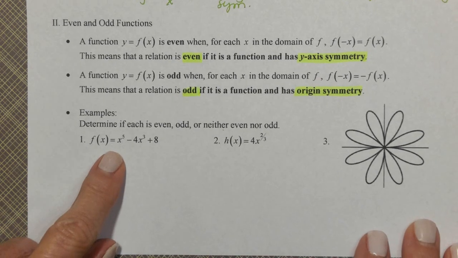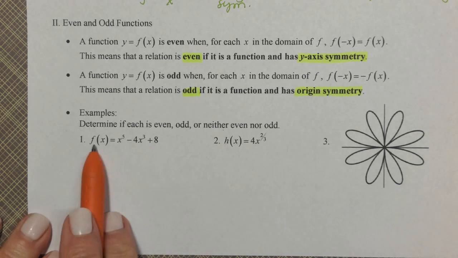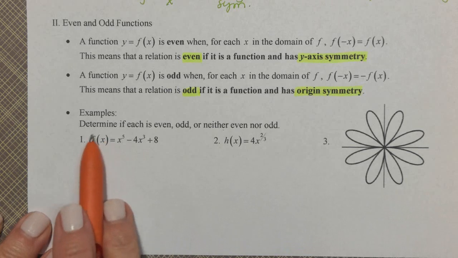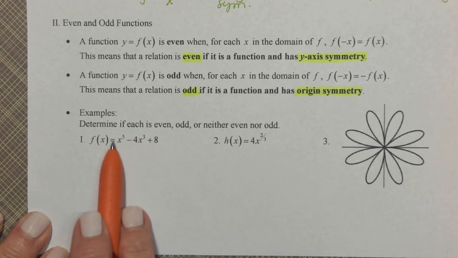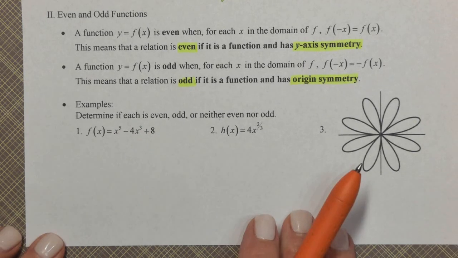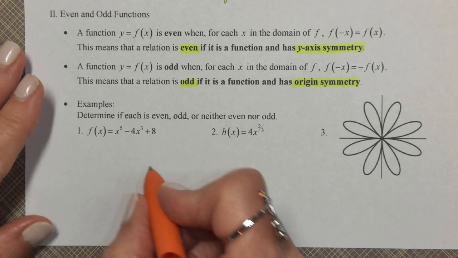Number 1. We know that this is a function because it's already in function form. f of x. Function form. And f of x is a single equation. I know this is a function. The question is, is it even, odd, or neither?